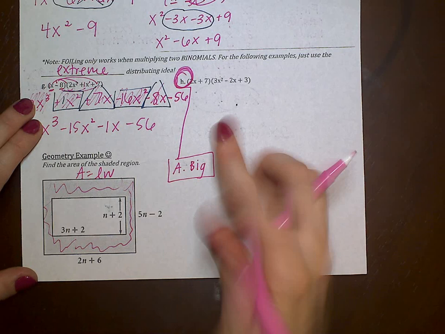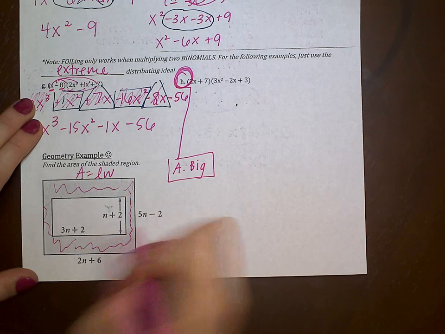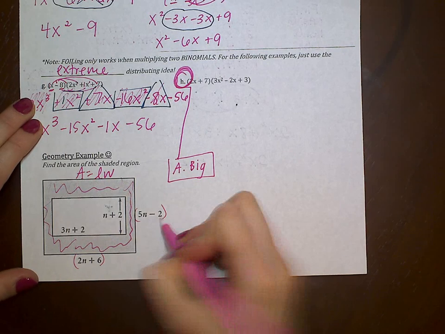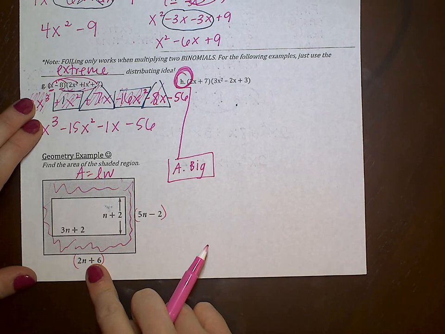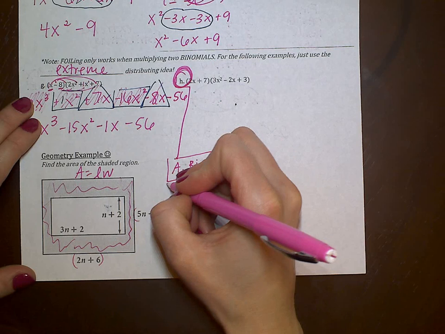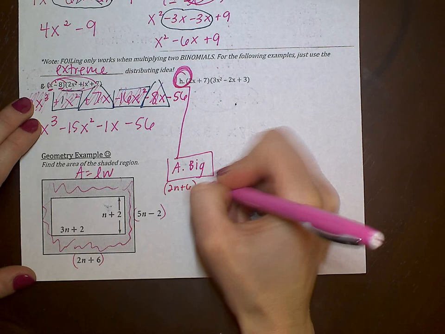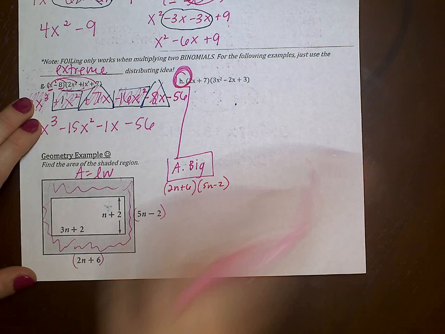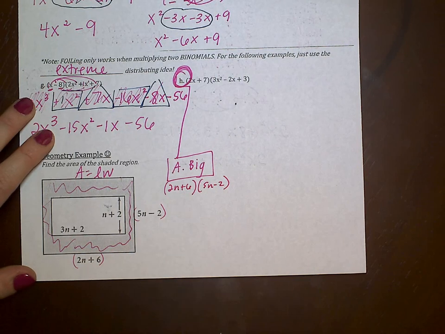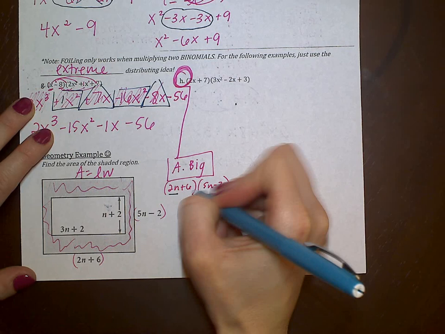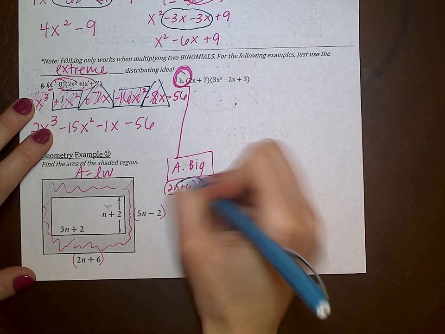So I'm going to do length times width. Remember, we've seen so far this unit that if you've got addition or subtraction problems as your length and width, you need to put parentheses around them. So I just got to multiply those 2 dimensions right there. So use your foiling idea. Oops. So you've got 4 terms.